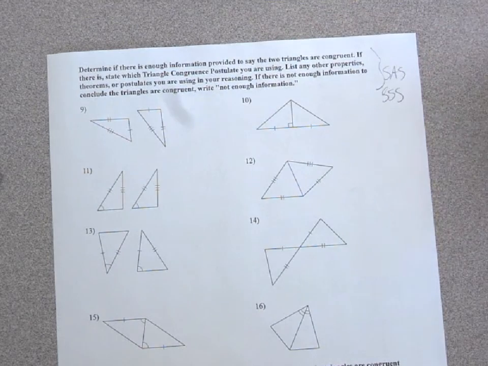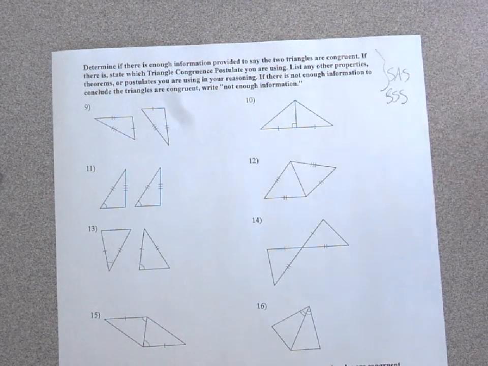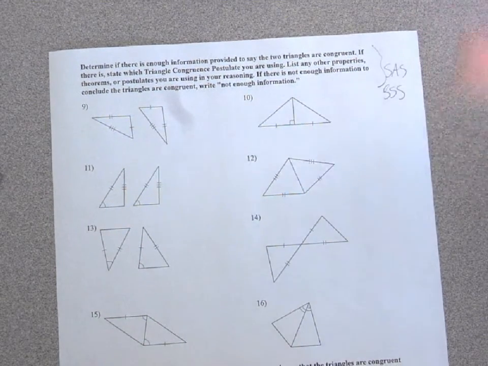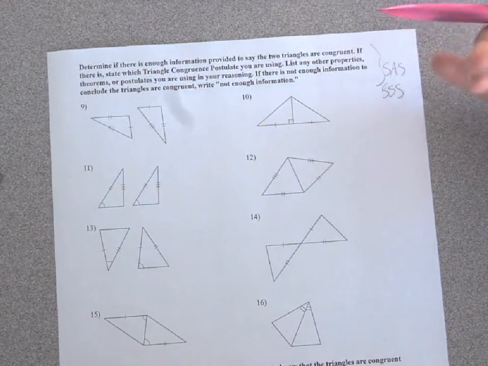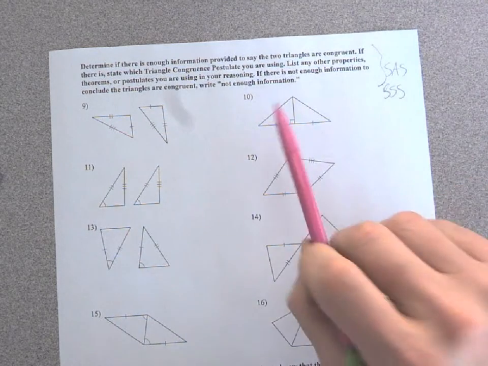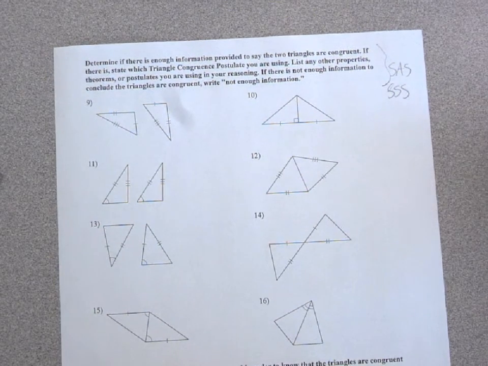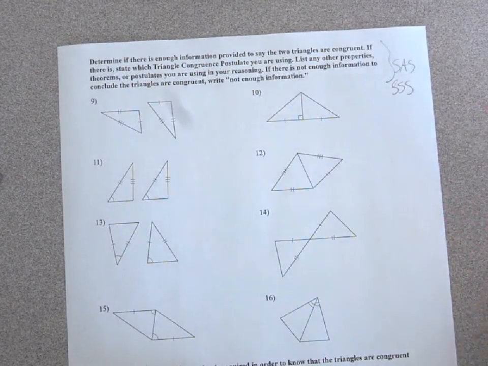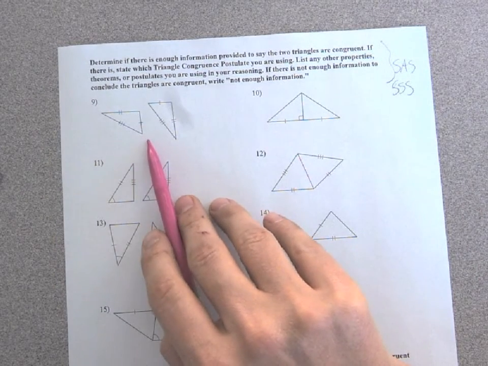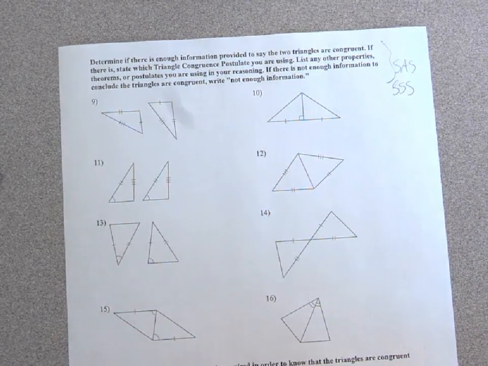So reflexive property of congruence, alternate interior angles theorem, vertical angles theorem, linear pairs postulate, right? All these ideas are going to be important here for you. If there's not enough information to conclude the triangles are congruent, write not enough information. So that's what you do on these, okay? This one's pretty easy. There's no inferences made. It's just they're congruent by side, side, side.